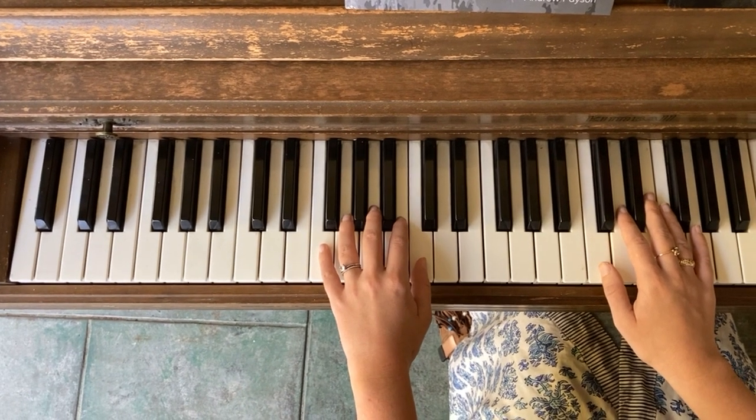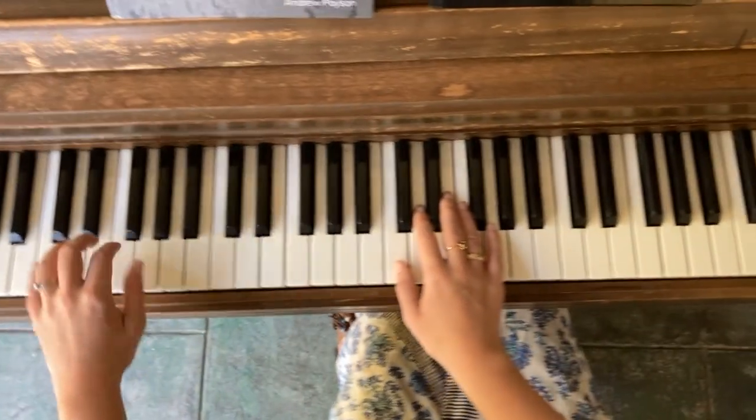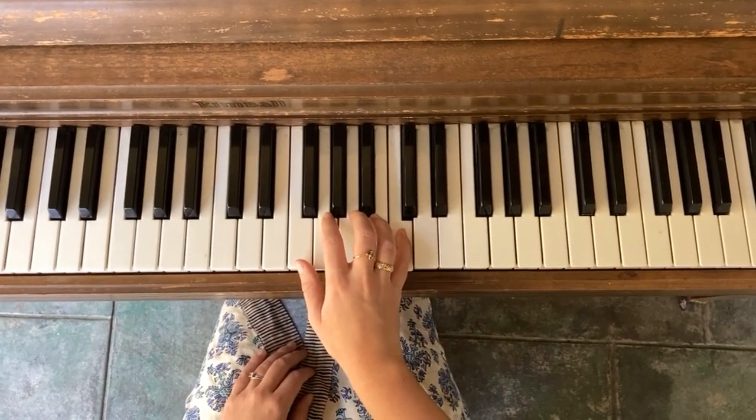Notes to the left of the keyboard sound lower. Notes to the right of the keyboard sound higher. And there you have it.